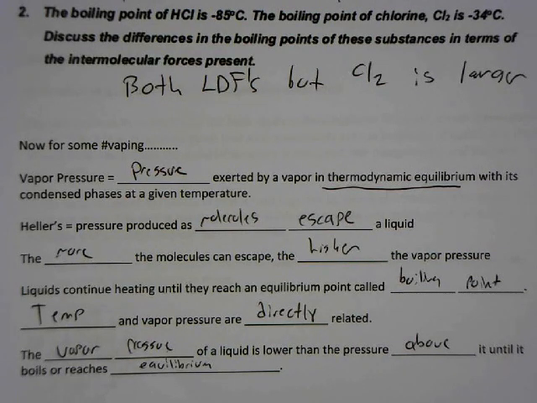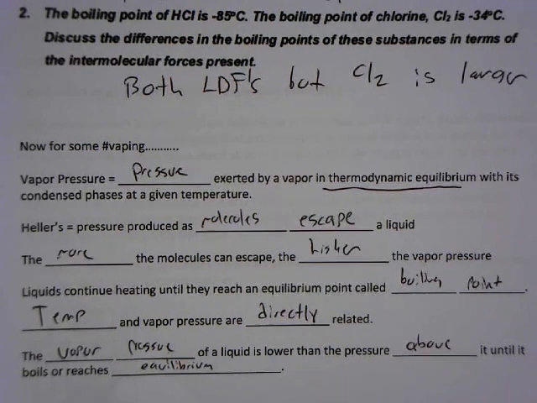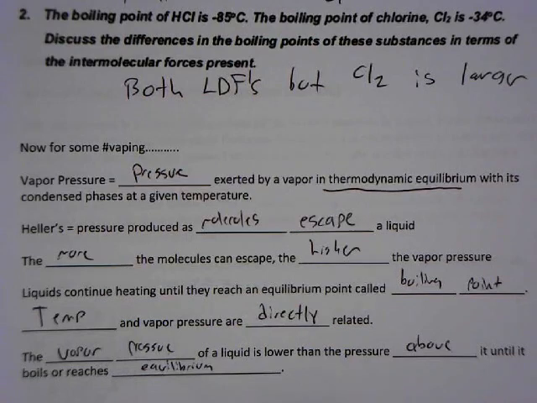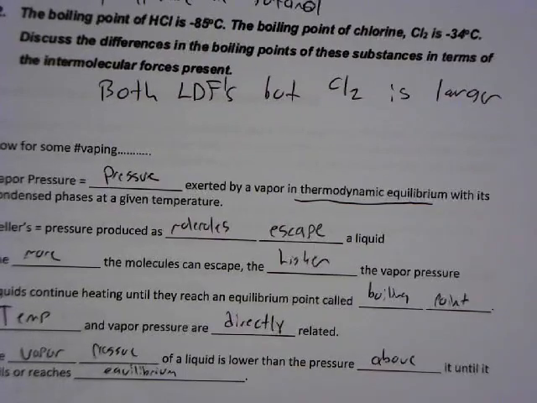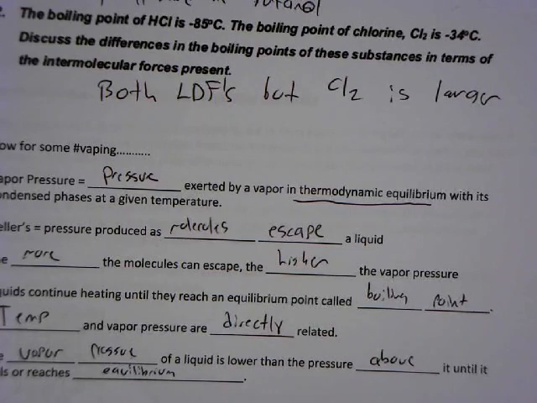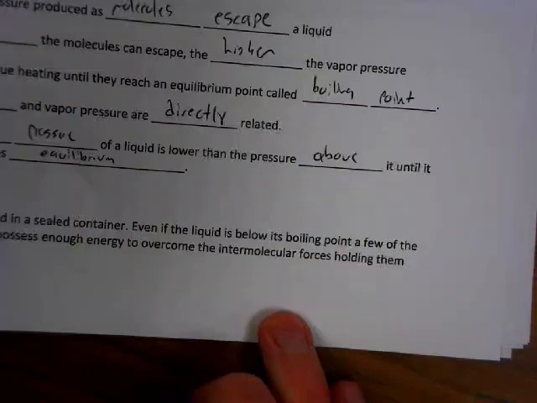Lower, right? Because there's less what pushing down on the water in Colorado? Less air pressure, right? It's literally the pressure keeping those molecules as a liquid. It takes longer to boil it. You got it. So it's kind of like opposite thinking. You'll get it as you think about it more.